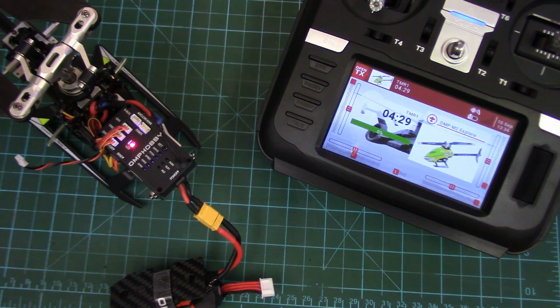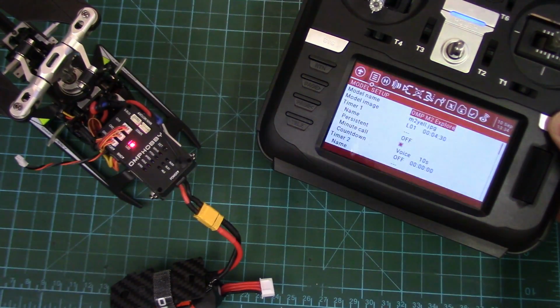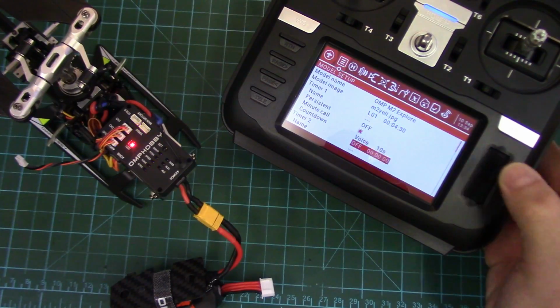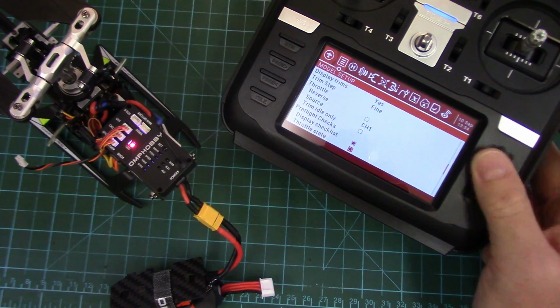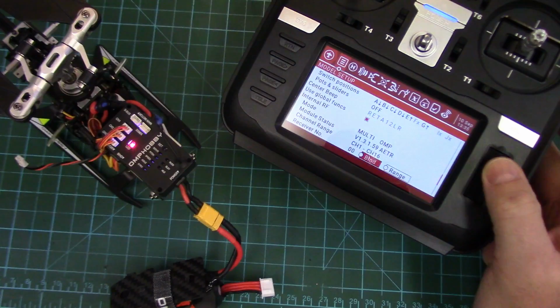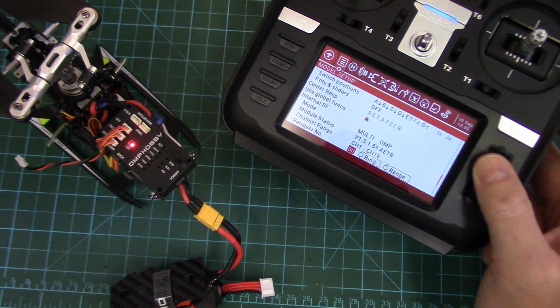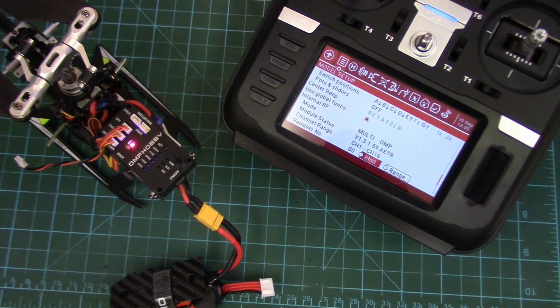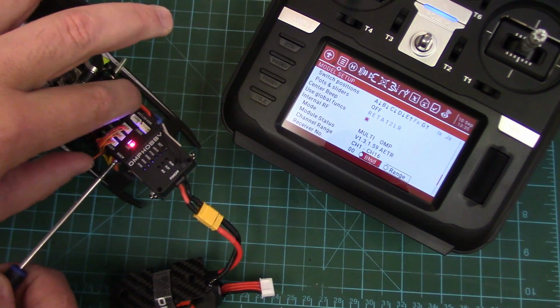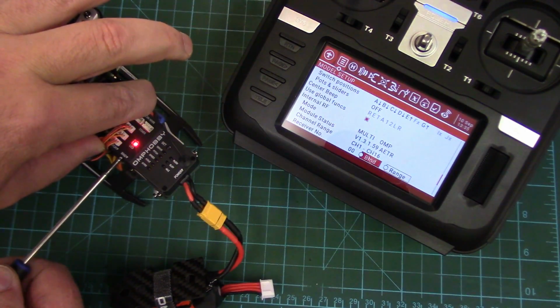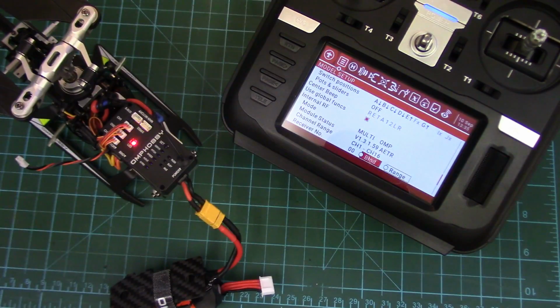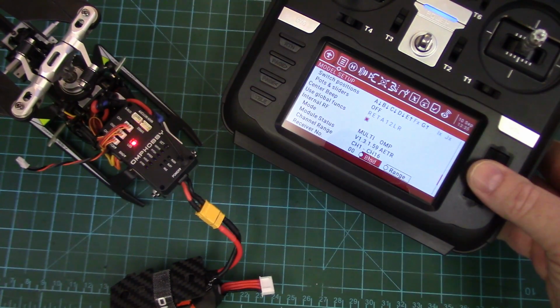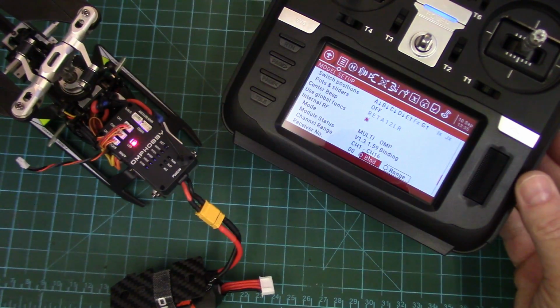So, no, it's not auto binding. So we will go into the radio here. We will go down to our multi-module. So we've got OMP selected. Just going to see if this works. So binding. So I do believe we have to push the bind button in here on the side. Hold it in. There we go. Now we'll hit bind. There we go.